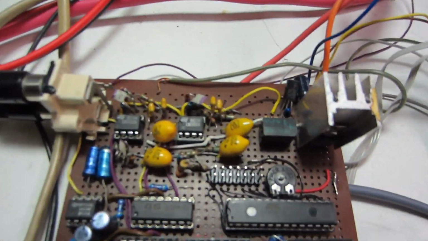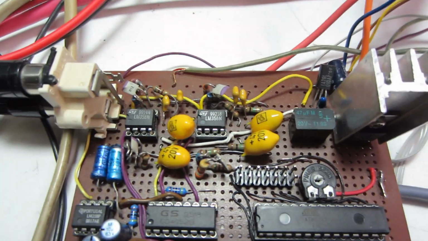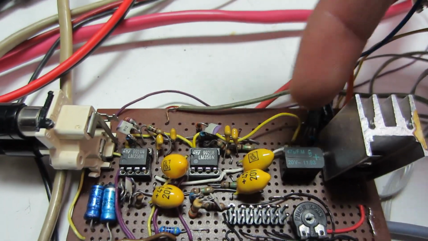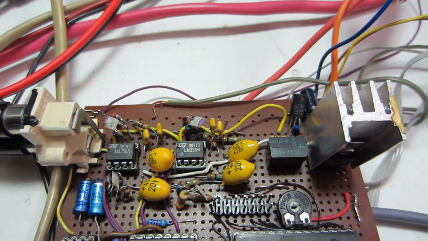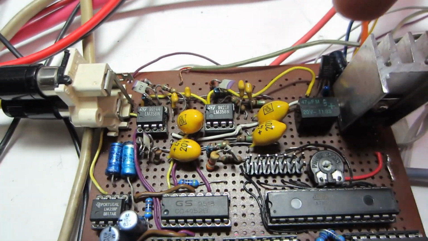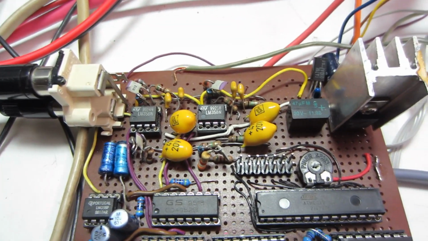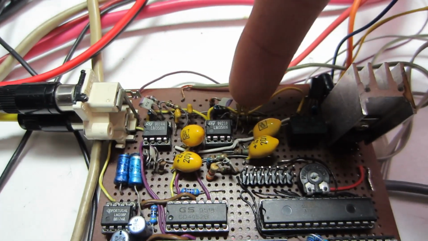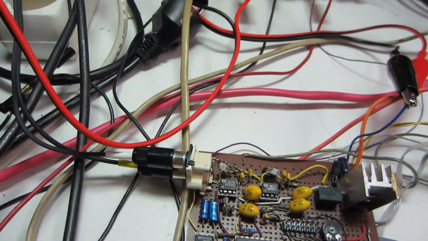Okay, let's move over here. This is all on my homepage. That's the 5-volt regulator, and that's a 10-volt regulator for the amp. The amp doesn't need 10 volts. It can run on 5 volts or 12 volts. The most important thing is, though, it must be decoupled from this.